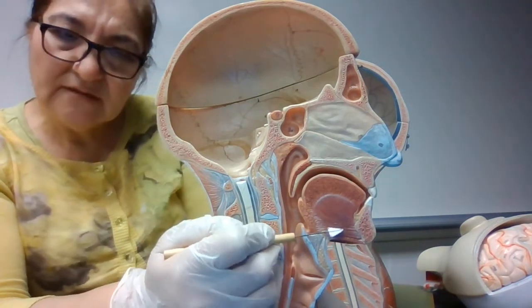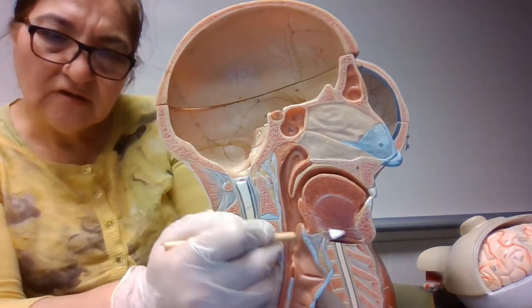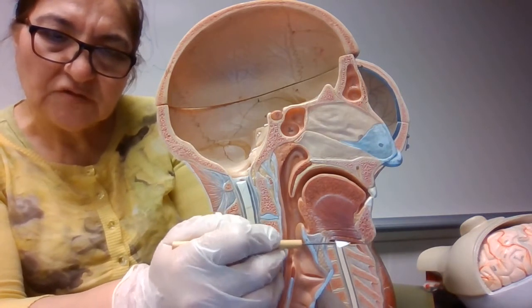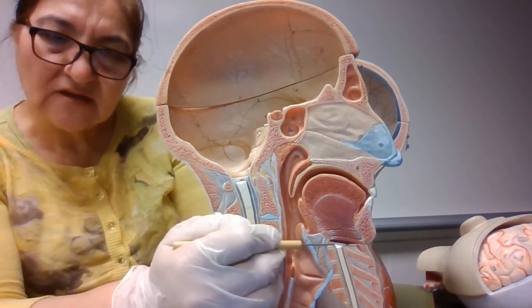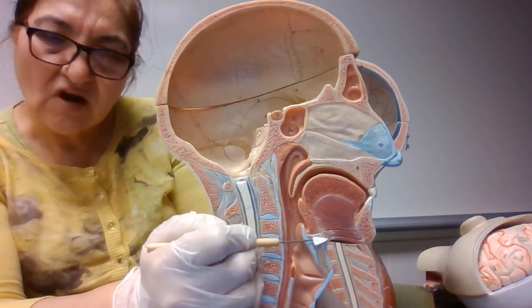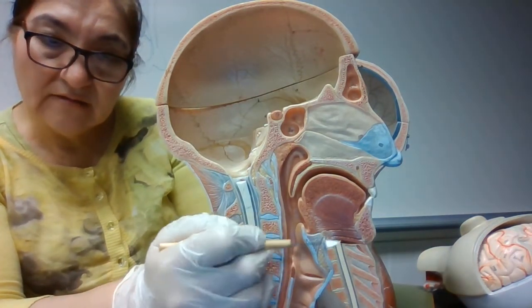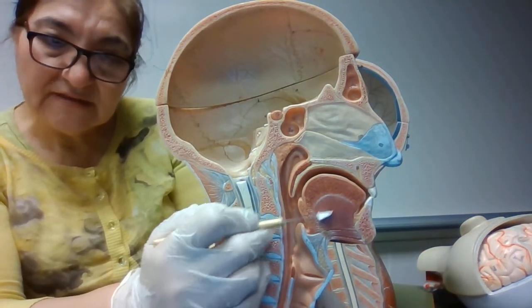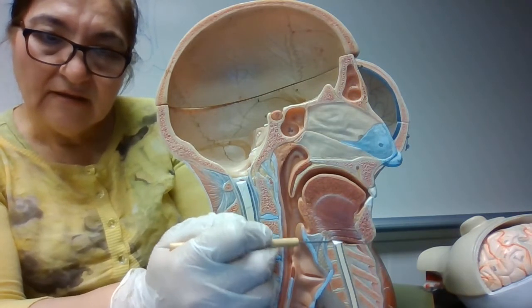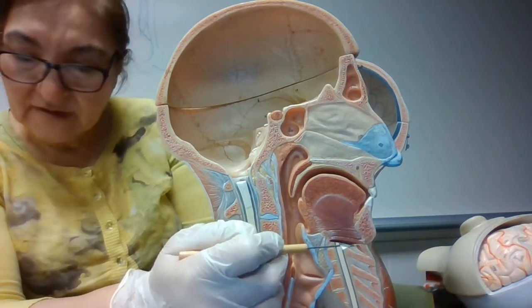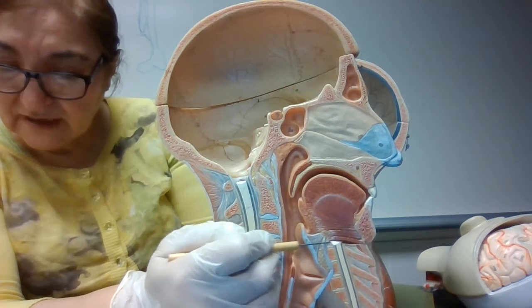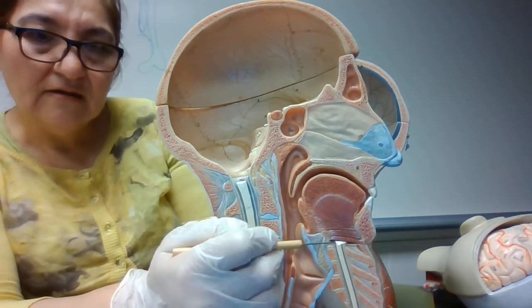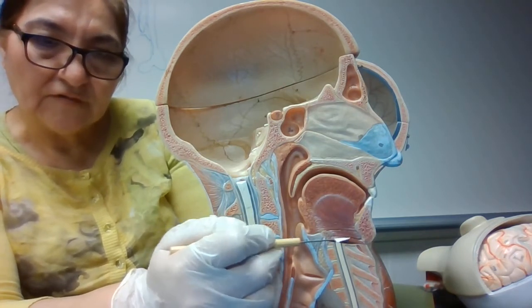And these muscles located here are helping with chewing, tongue movement, talking, and swallowing. And the nerve is going to be the trigeminal nerve.